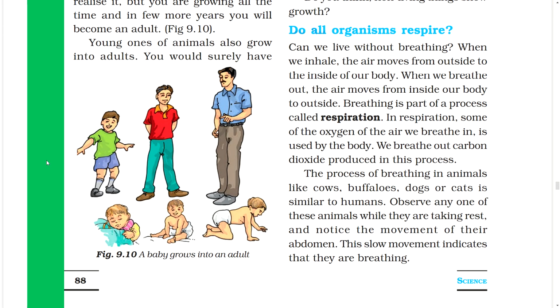Do all organisms respire? Can we live without breathing? When we inhale, the air moves from outside to the inside of our body. When we breathe out, the air moves from inside our body to outside. Breathing is part of a process called respiration. In respiration, some of the oxygen of the air we breathe in is used by the body. We breathe out carbon dioxide produced in this process. The process of breathing in animals like cows, buffaloes, dogs, or cats is similar to humans. Observe any one of these animals while they are taking rest and notice the movement of their abdomen. This slow movement indicates that they are breathing.